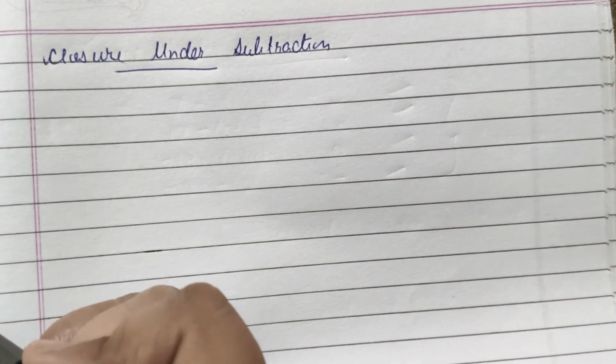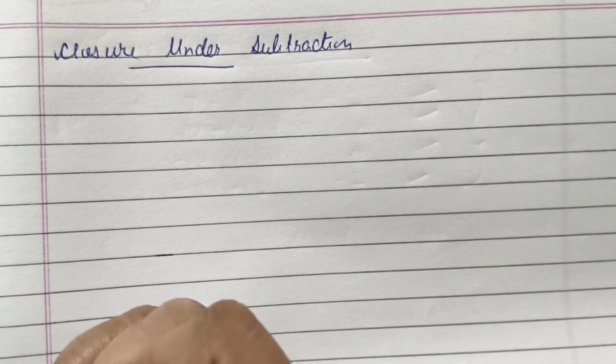Okay, we have understood closure under addition. Now the second part is closure under subtraction.